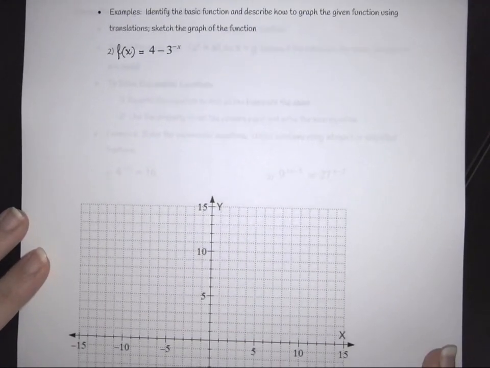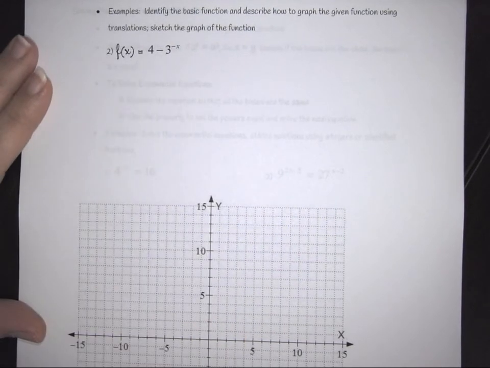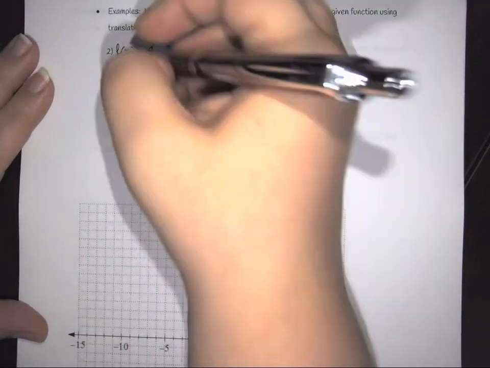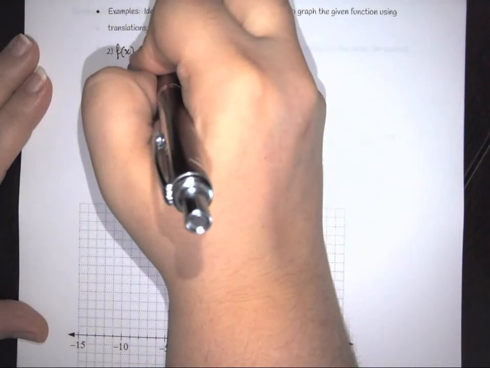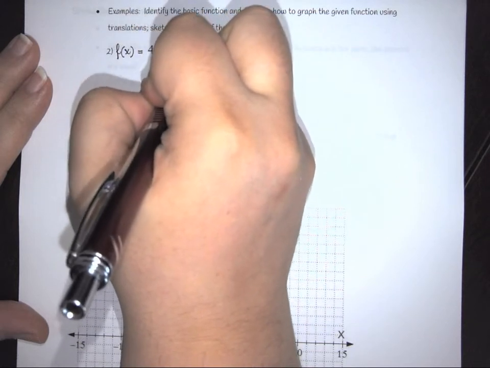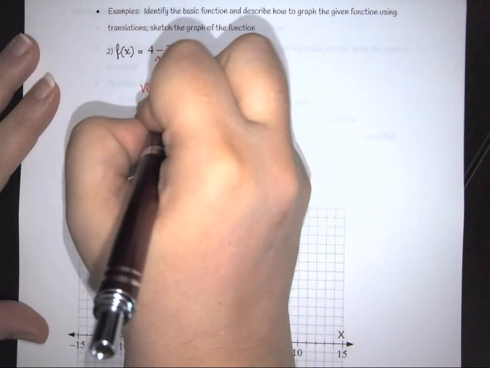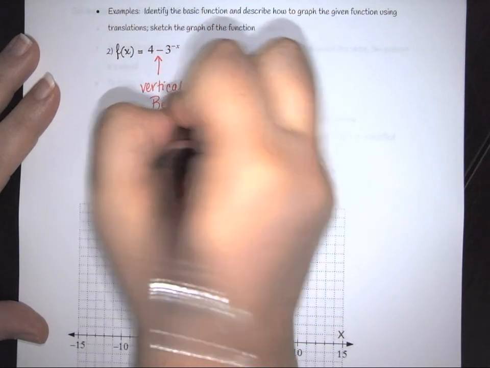So let's look at this. We have f of x is 4 minus 3 to the negative x. So what do we know? Well, we know that this negative sign right here is going to be vertical. Furthermore, we also know that it is a reflection.